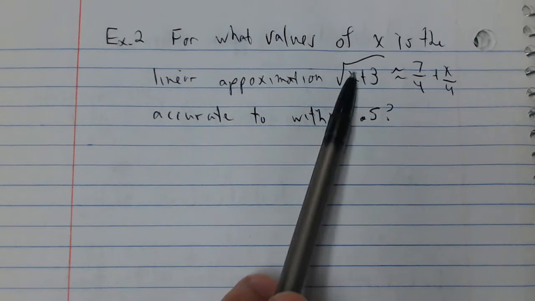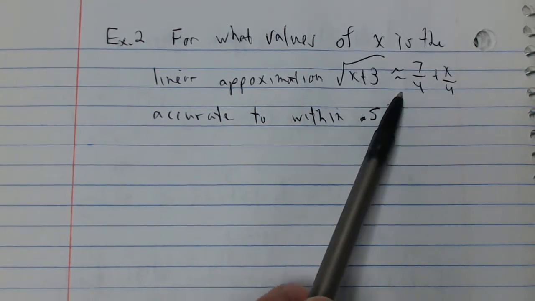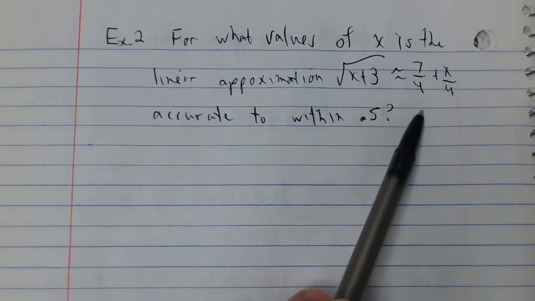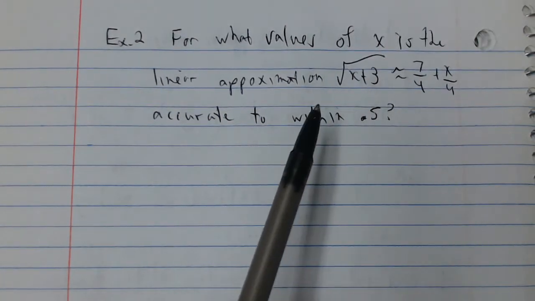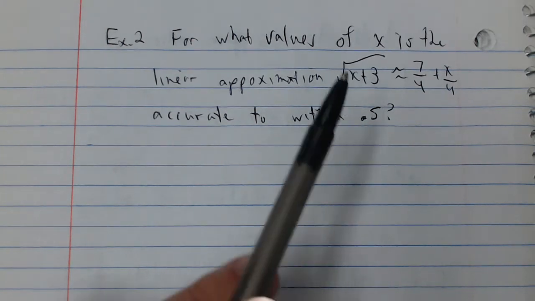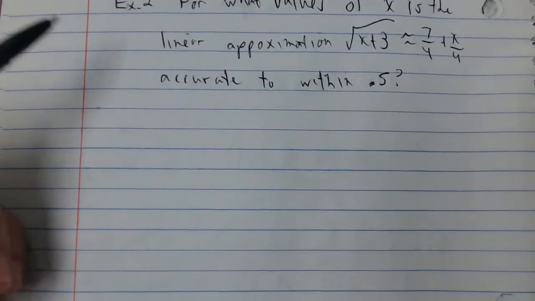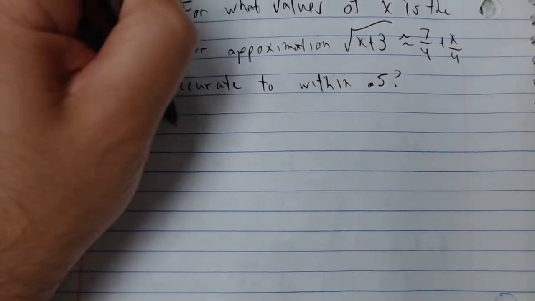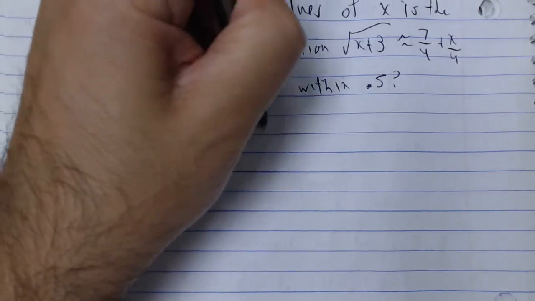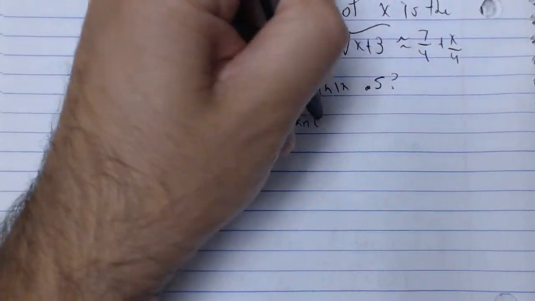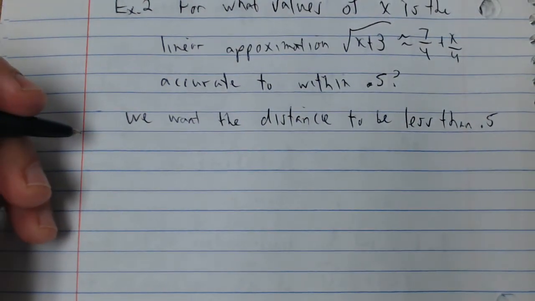How far can I go for my point of tangency, in which the y values of this line and the y values of the actual function, the difference between them, is no bigger than 0.5. So in other words, we want the distance to be less than 0.5.